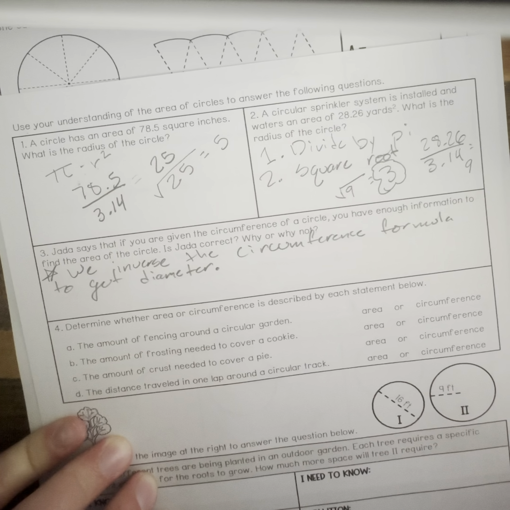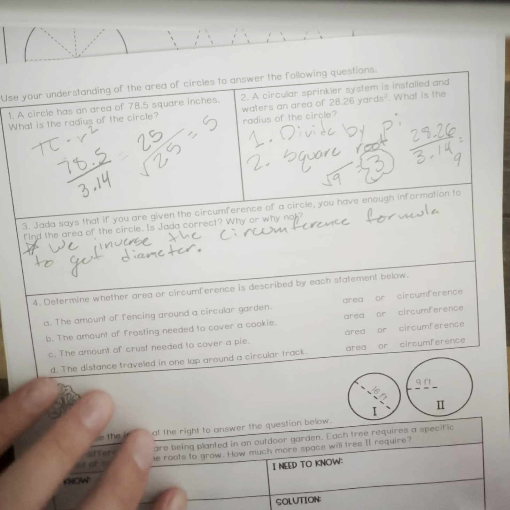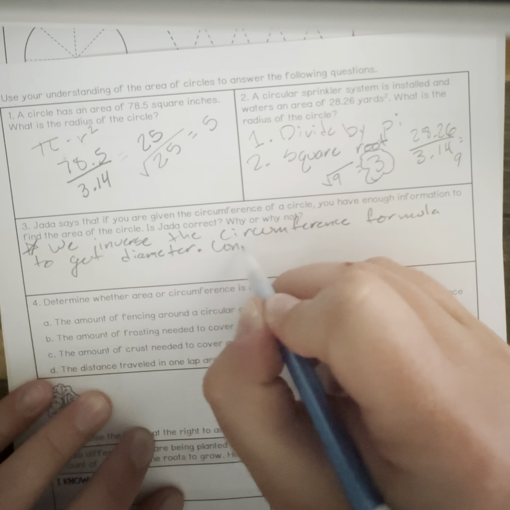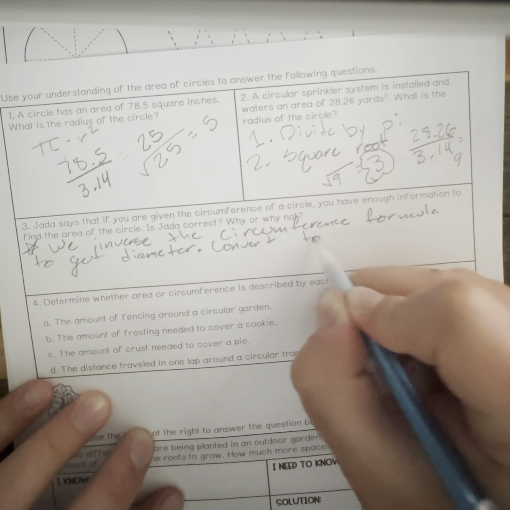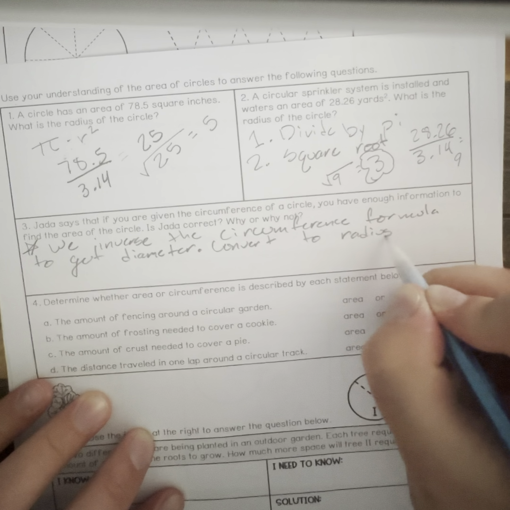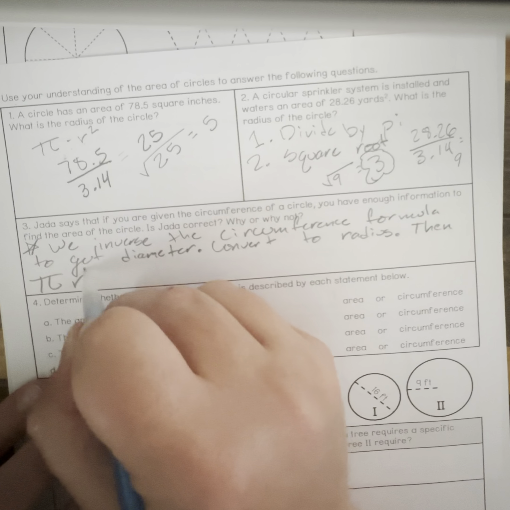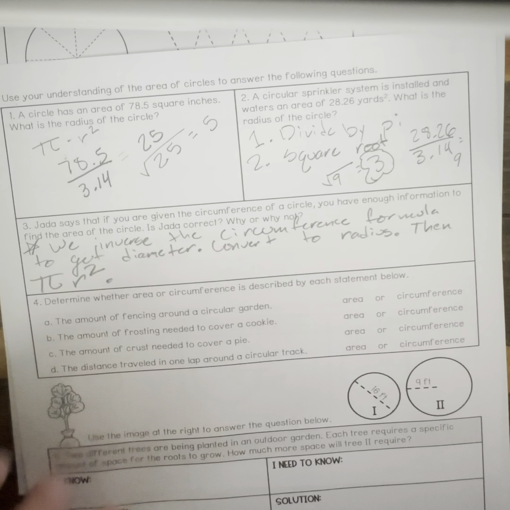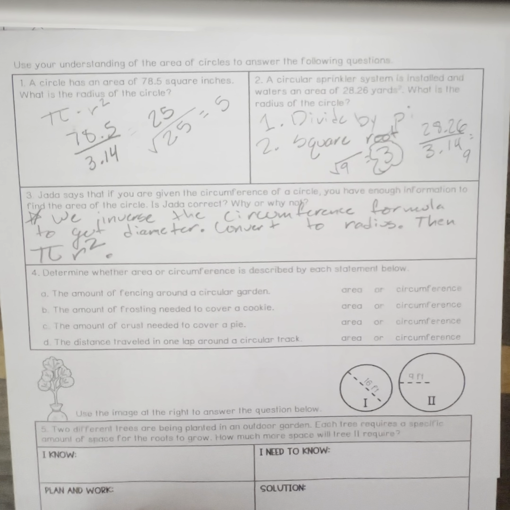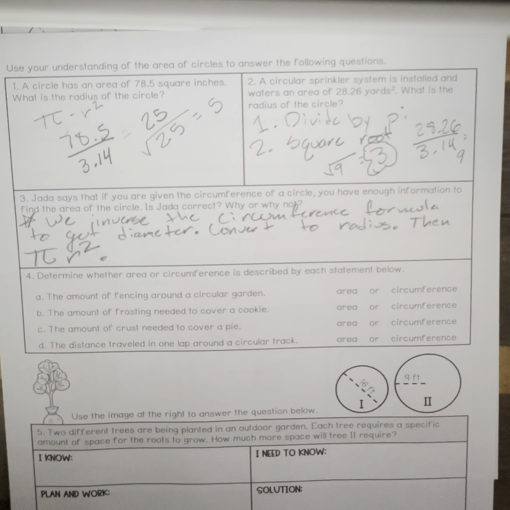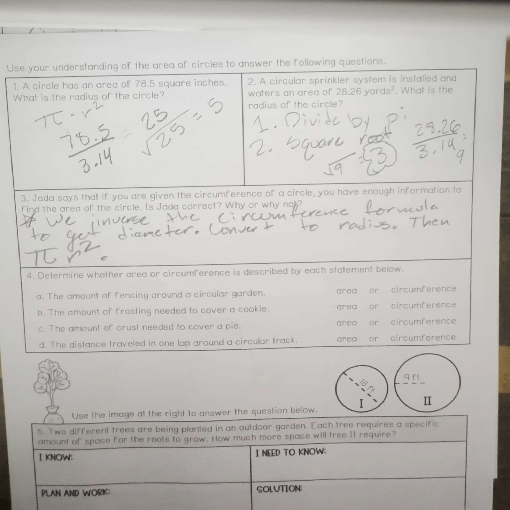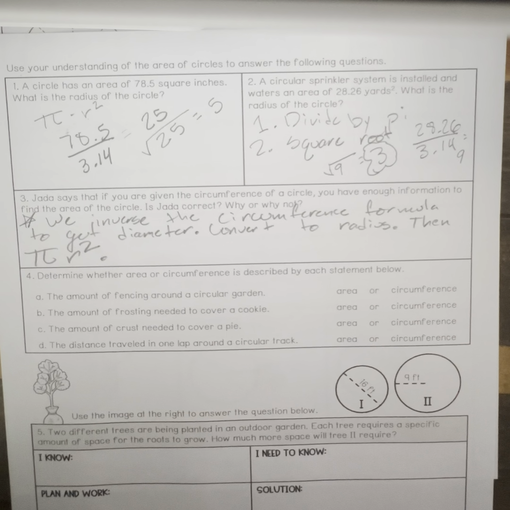We inverse the circumference formula to get diameter, convert to radius, then pi r squared. You got your answer. Give y'all a couple seconds to write that down. Inverse the circumference formula to get diameter, convert to radius, then pi r squared.